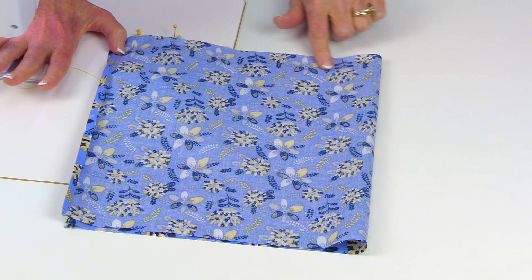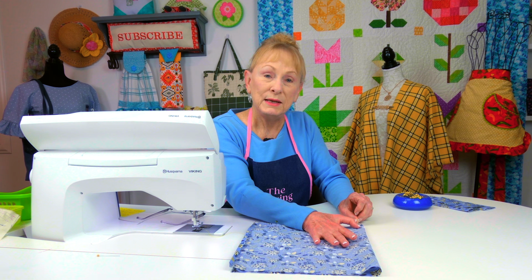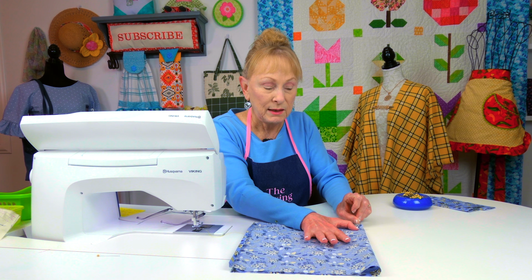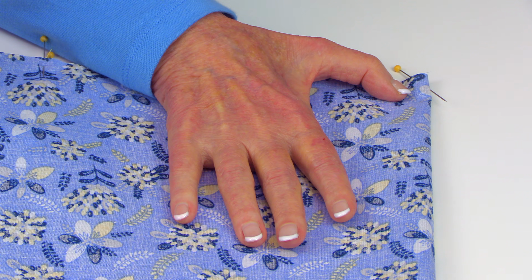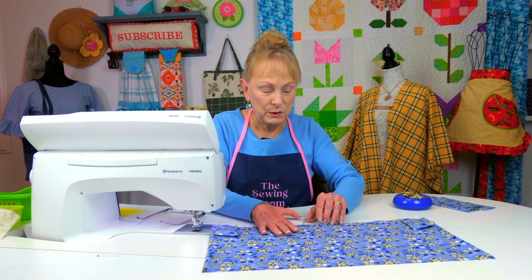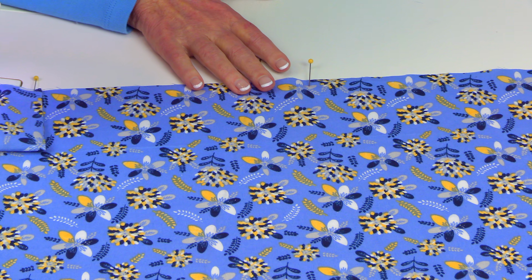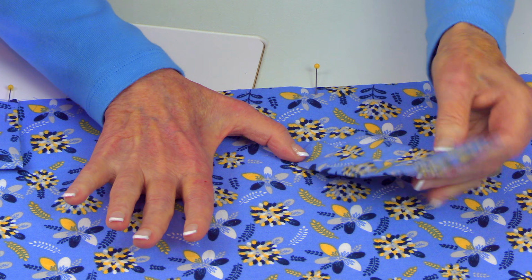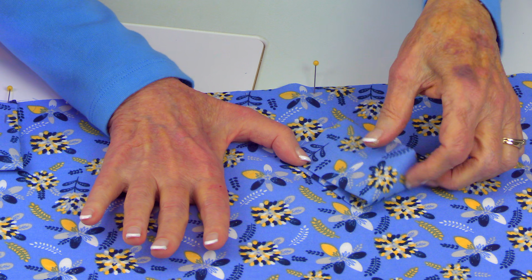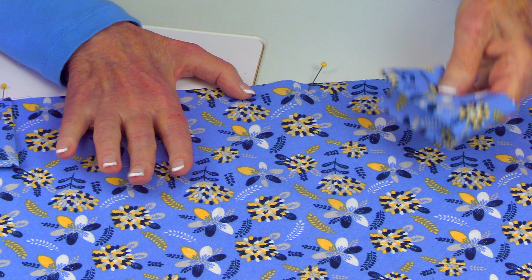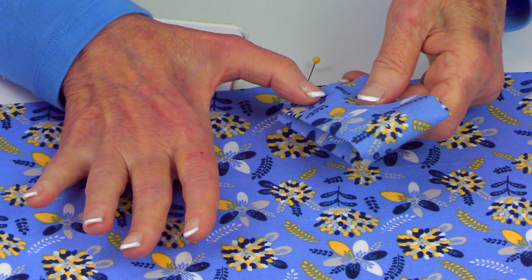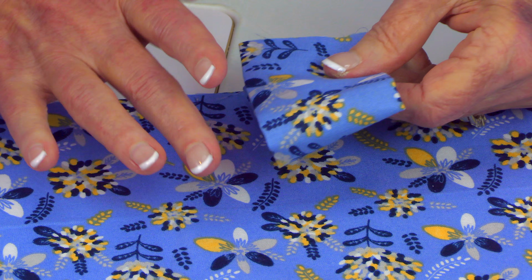Now you have this fold line out here. So take a pin and stick it right into that fold. Now unfold. So here is that pin marking the center. Take another tab, fold it in half, and place the center of the tab right over the pin.